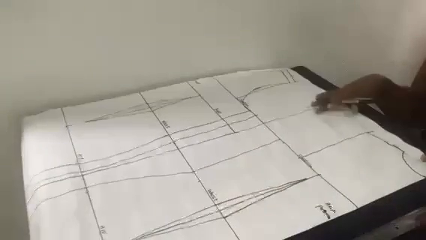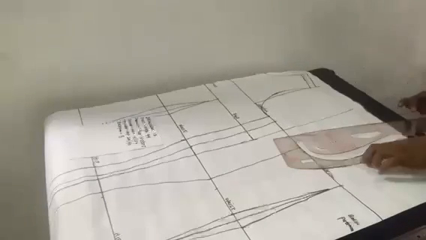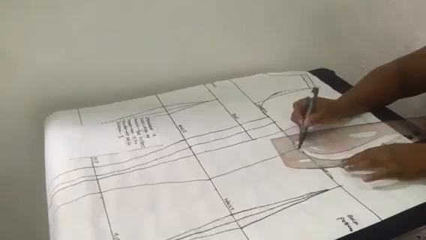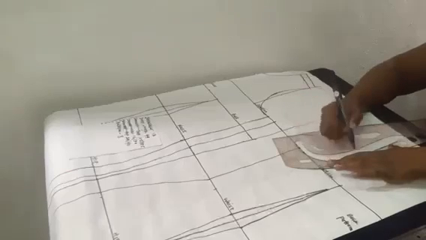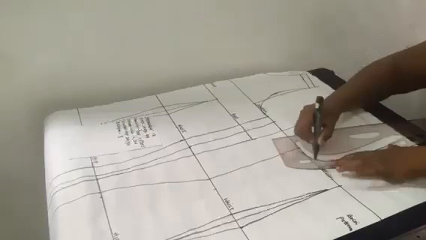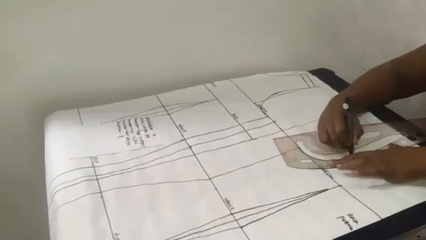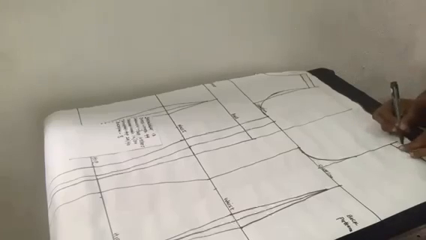Alright, so we have just a few adjustments in front. Then for our back, it's quite different from the front. You don't need to come in, so you just connect it from your chest region back here. Alright, so that's for the back. Then our allowance for our shoulder, add your half-inch allowance for shoulder.